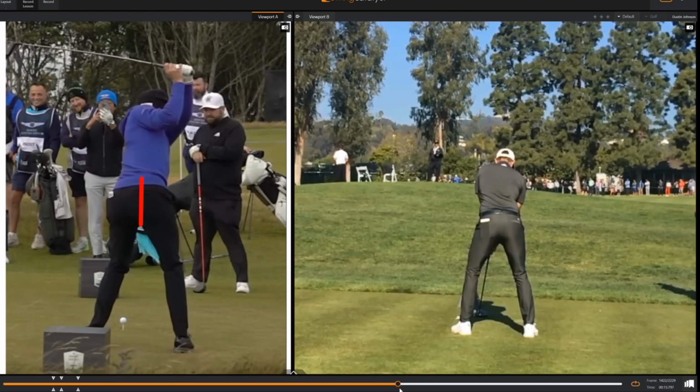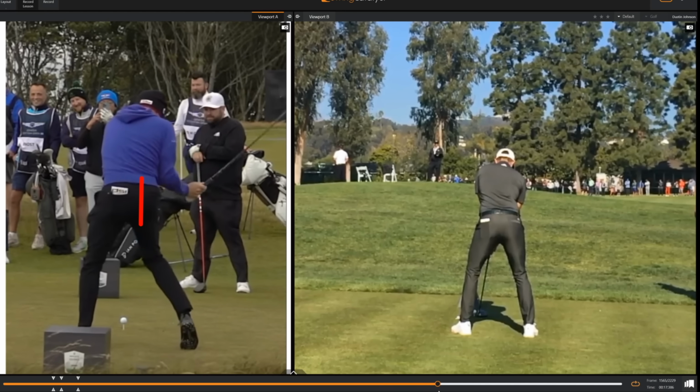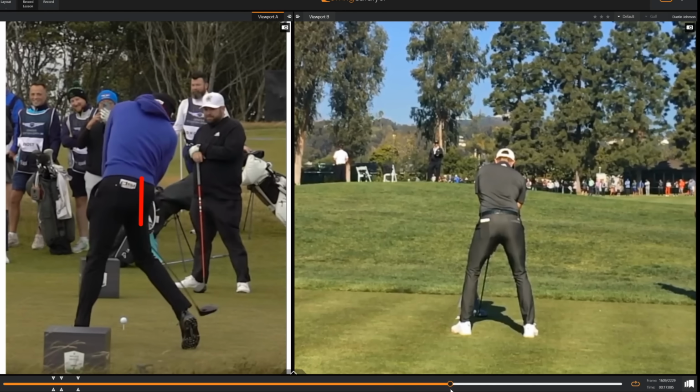So let's take a look. As he begins to rotate, note that it ends up behind, either on the line or behind where it started at impact. Now, in amateur golfers, you'll see the exact opposite. We'll take a look at those in just a minute. And even tour players, you'll see this, especially the ones who don't have the speed of the more powerful players.